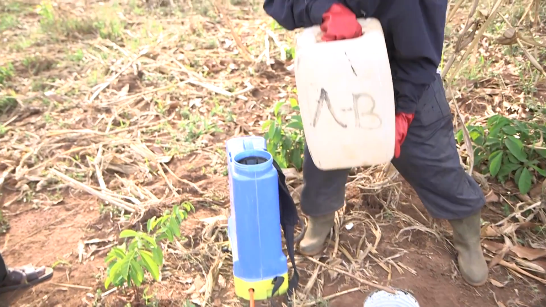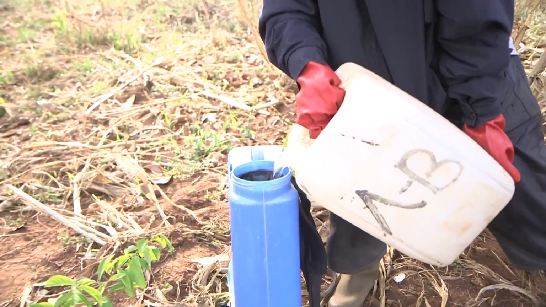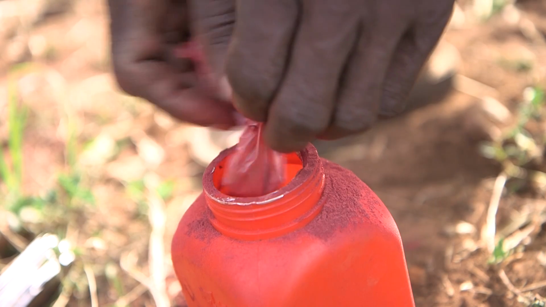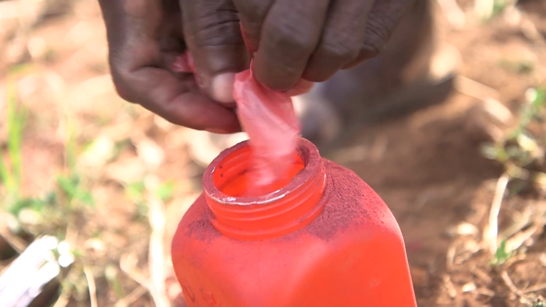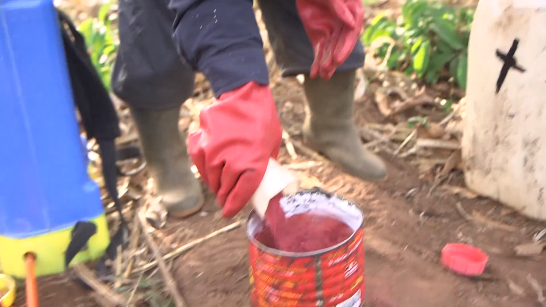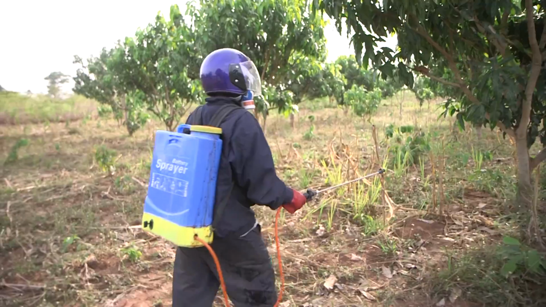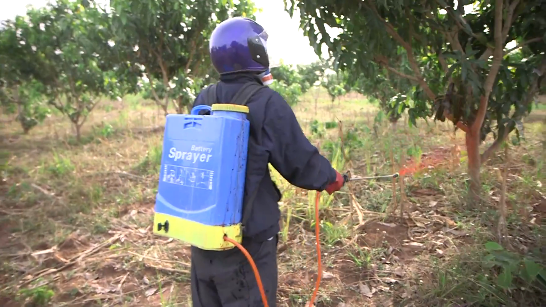To know how much fungicide you need to buy, you have to find out how much is needed to cover all the trees on your farm. Here is a good practice to estimate this amount. Mix water with a food colorant. Completely drench the tree from top to bottom.